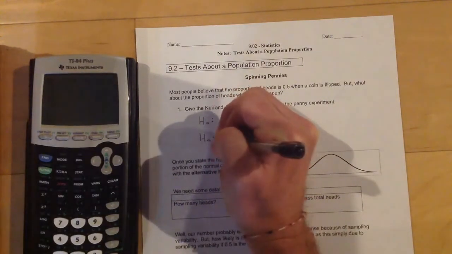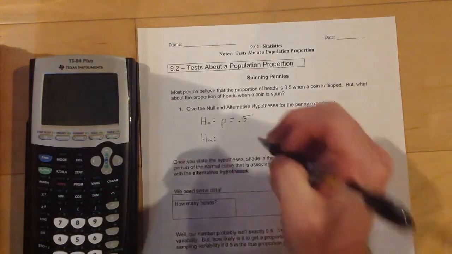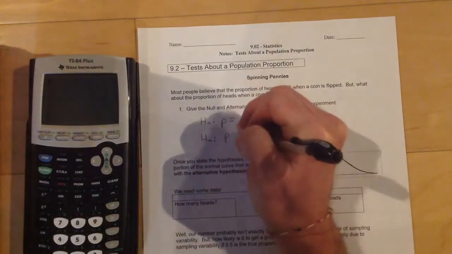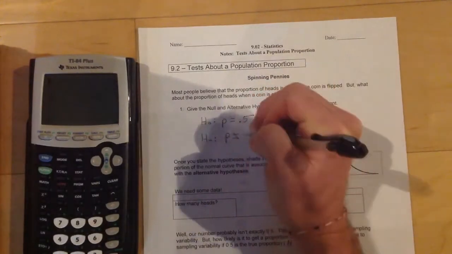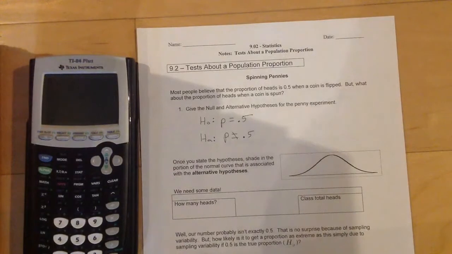Does spinning a coin make heads more likely? Less likely? We don't really have a starting hypothesis. So our alternative isn't going to be that p is less than 0.5 or p is greater than 0.5. We're just going to say that our alternative hypothesis is that p is not equal to 0.5. It's something different from 0.5.